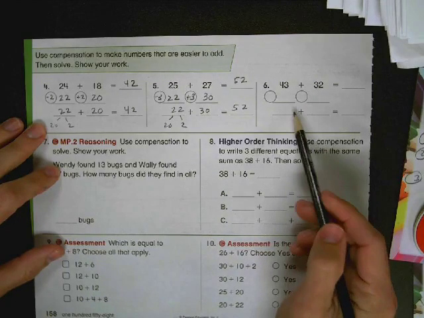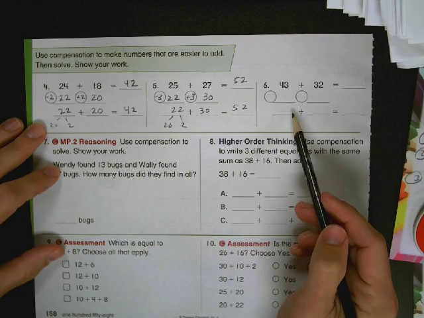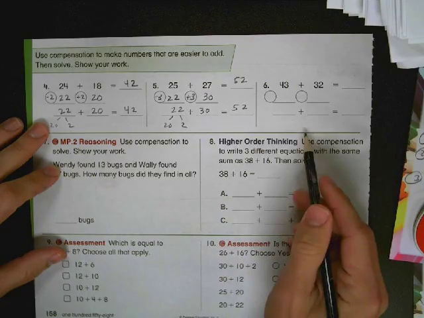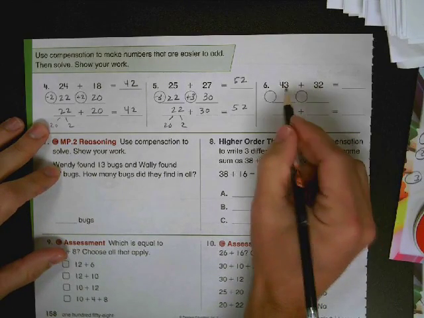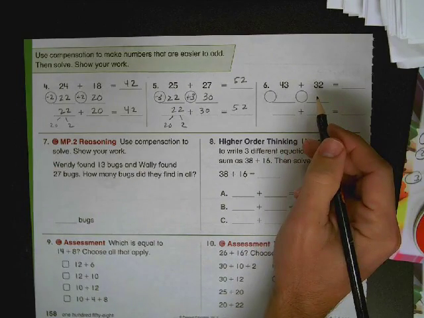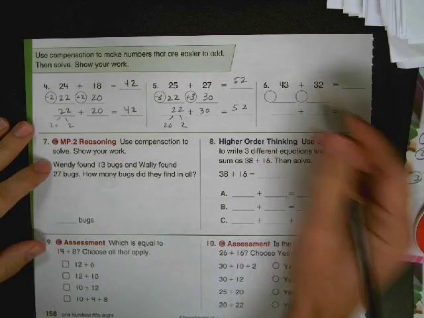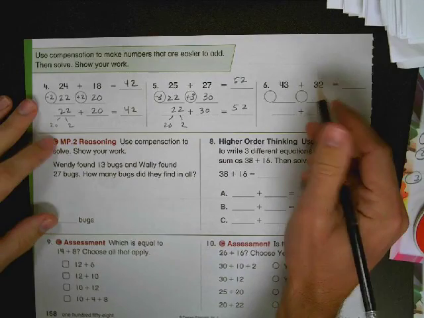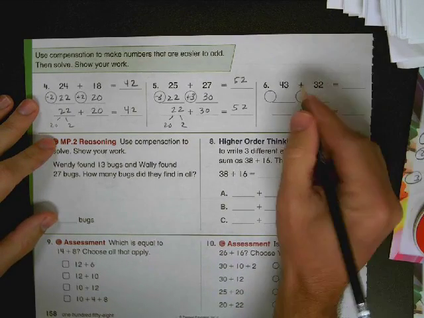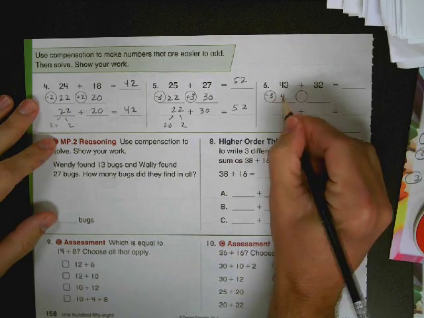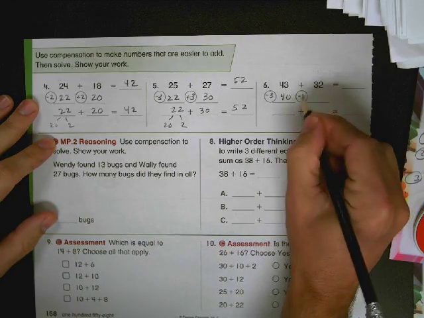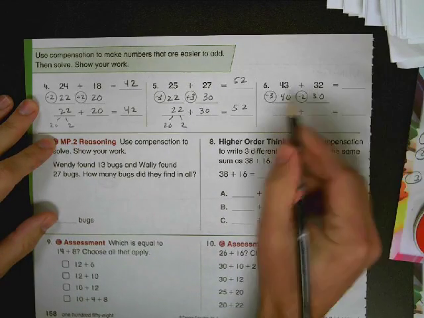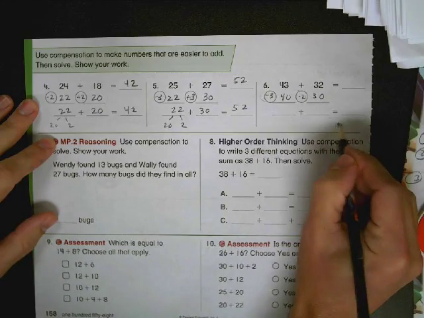And then over here, I can even do it the opposite way. So here, to get both of these, just show you another way to think. Again, math's about problem solving, is thinking about numbers in different ways. So I could do -3 to get this to 40, and I could do -2 to get this to 30. So I subtracted 5 here. Later I'm going to have to add 5.